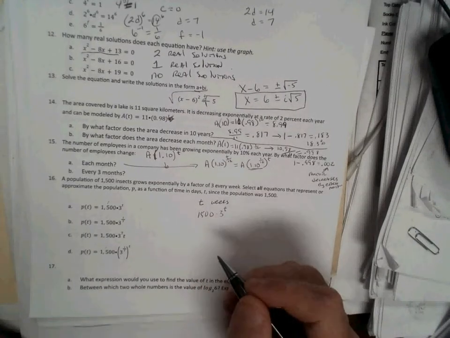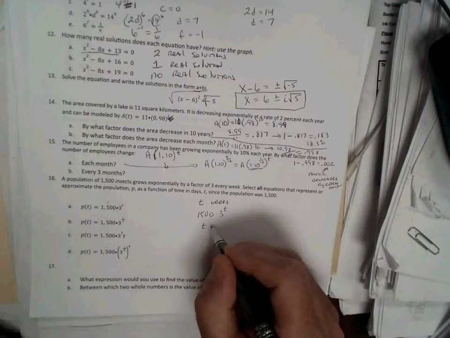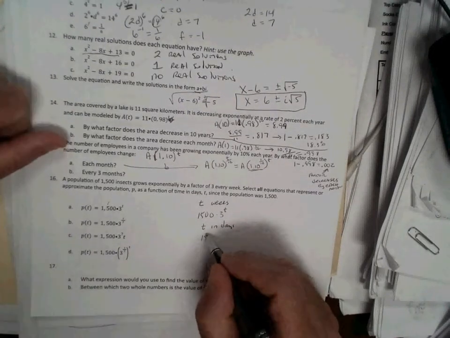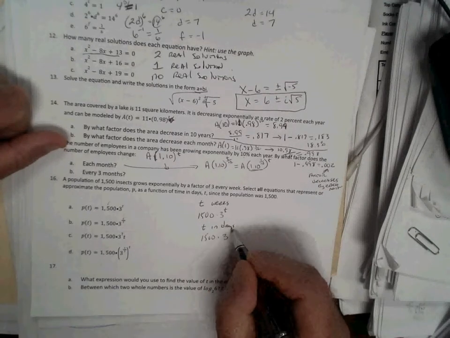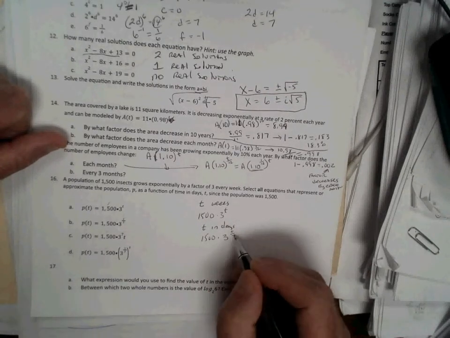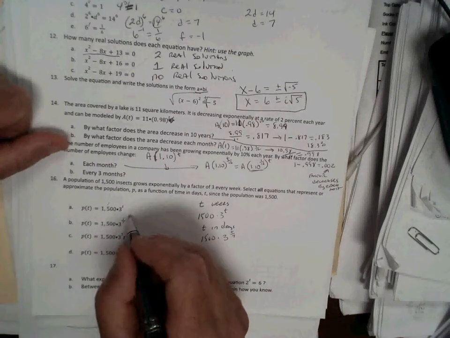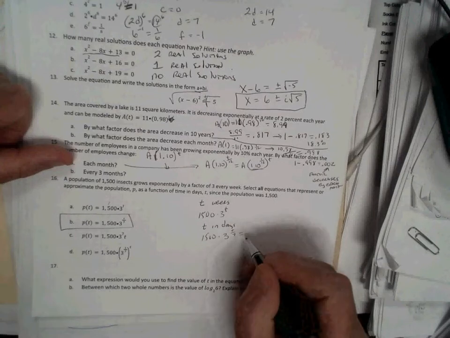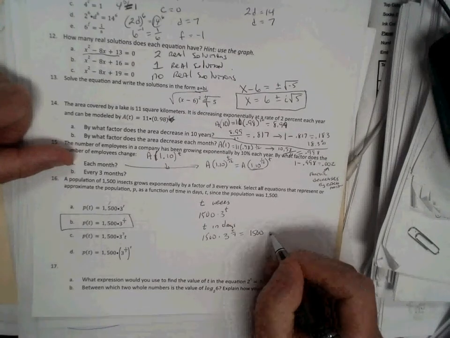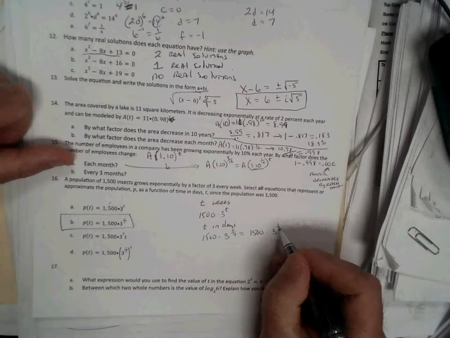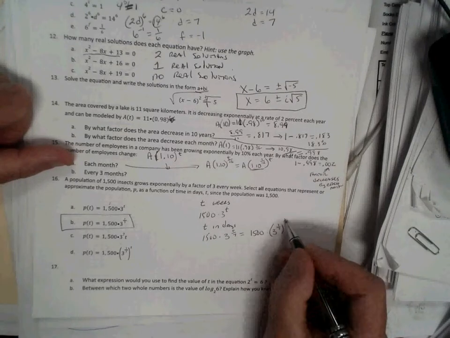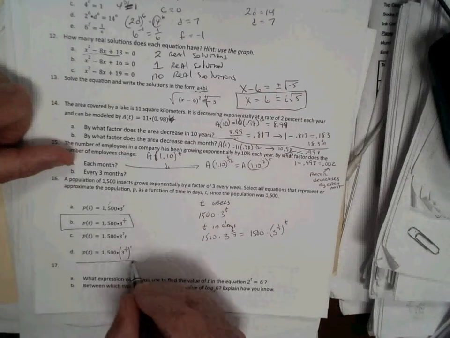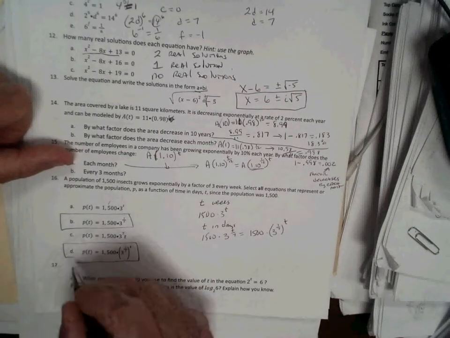in days. So for T in days, there are 7 days in each week, so we would do 1,500 times 3 to the T over 7, because there are 7 days. So this one definitely works. And now, because of our laws of exponents, we can write this as 1,500 times 3 to the 1/7 raised to the T, because if we multiply T times 1/7, we get T over 7. And that one is this one. So those two are the correct answers on number 16.